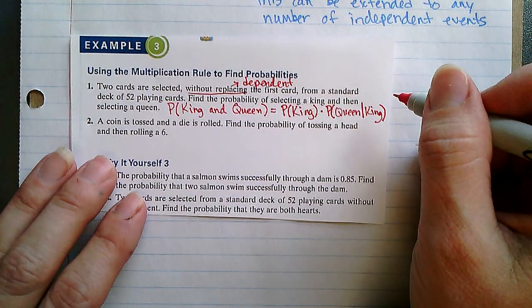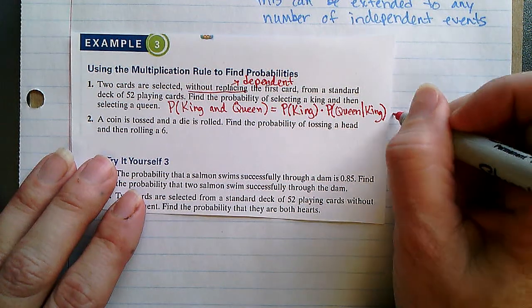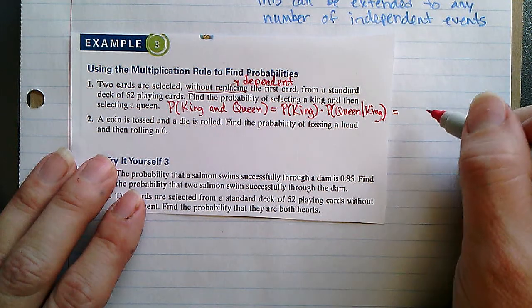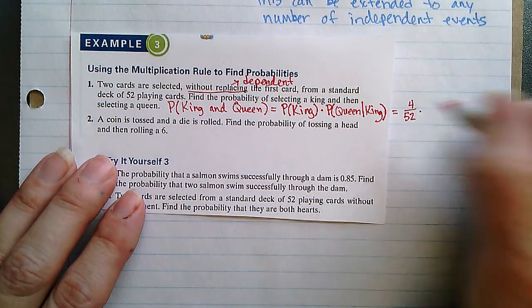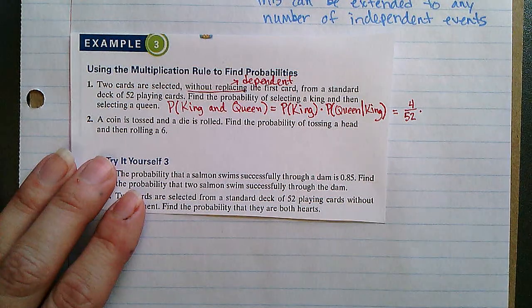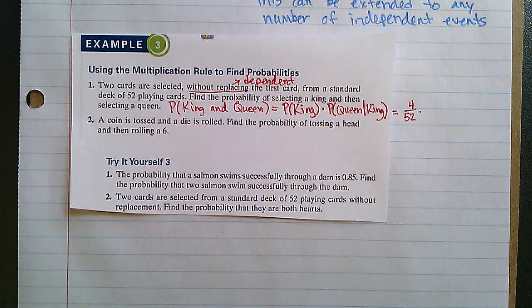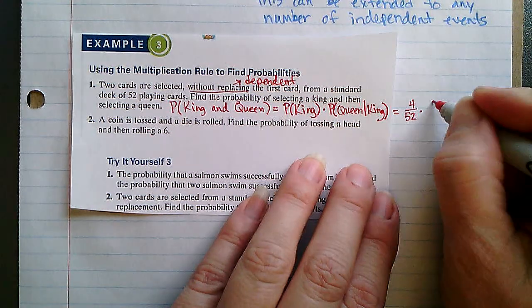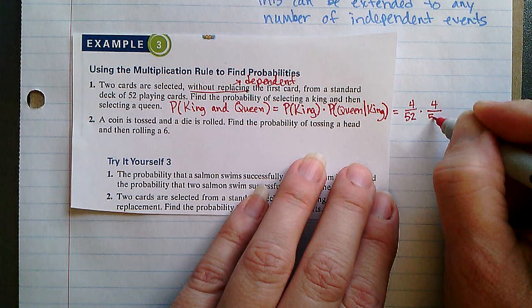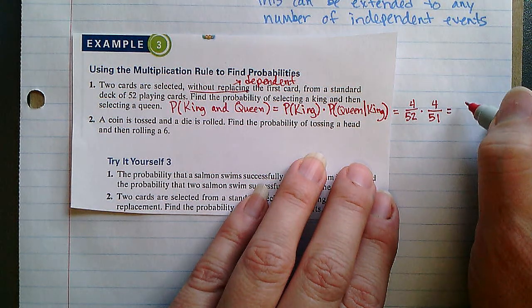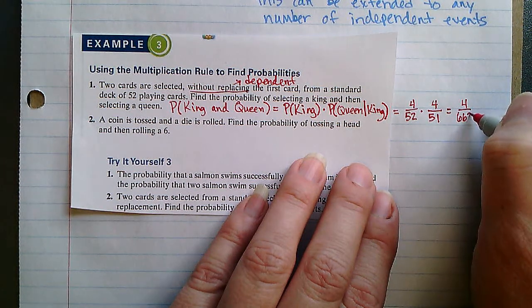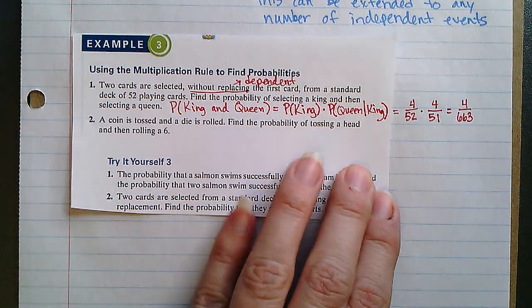So when I work this through, this is going to be equal to the probability of getting a king the first time, which is 4 out of 52. And then on the second draw, since I already drew a king, the probability of drawing a queen would be the 4 queens out of the 51 remaining cards.